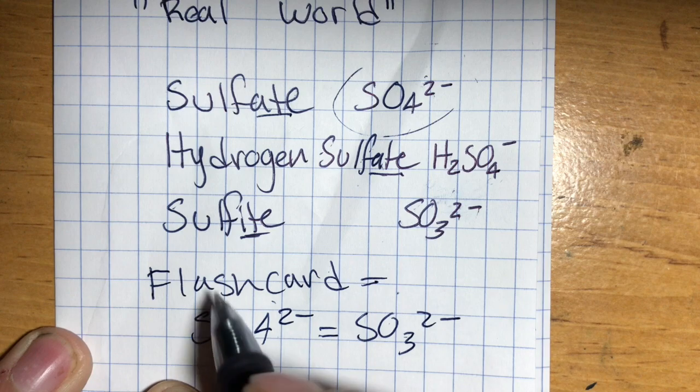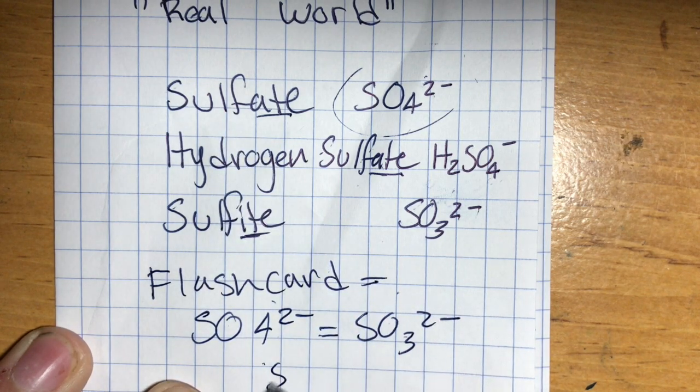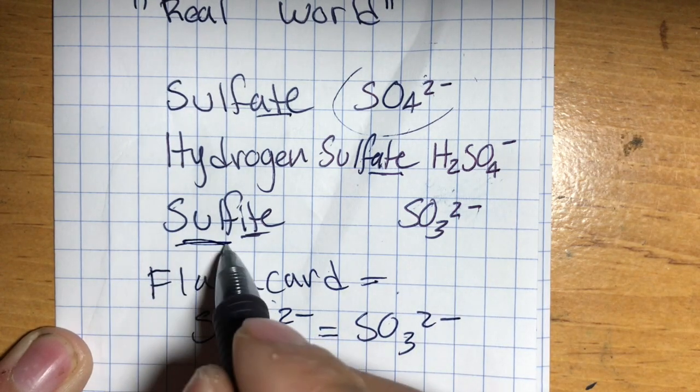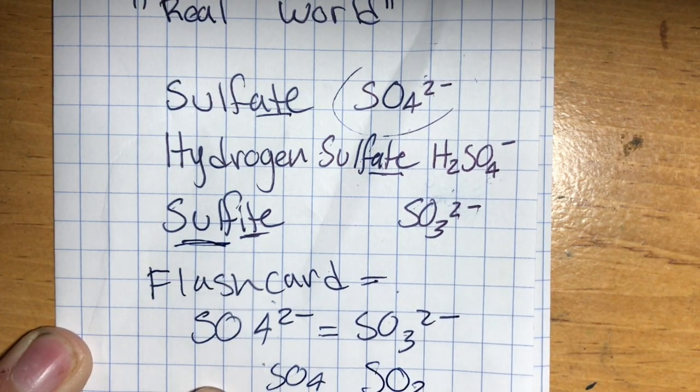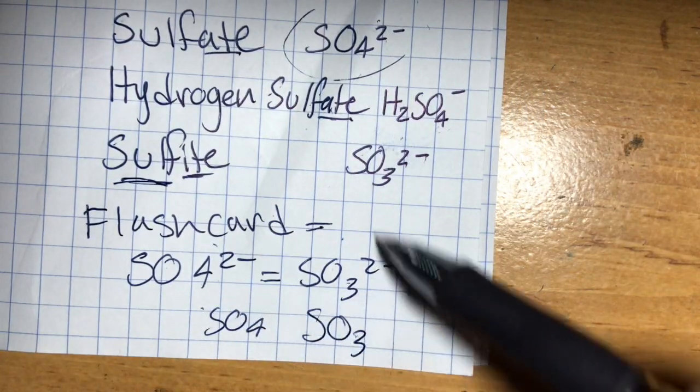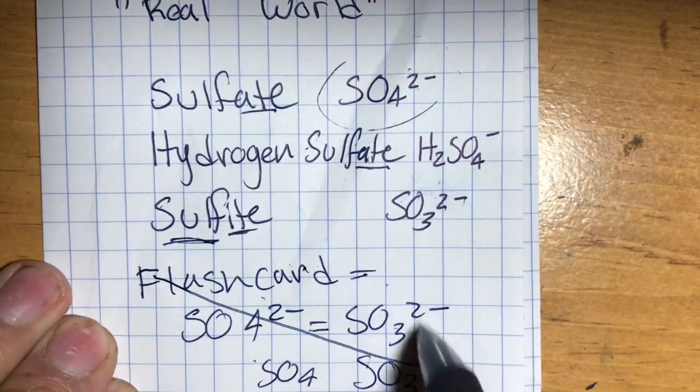You may end up memorizing sulfate as SO4 instead of sulfite, which is very similar to SO3, and I would not recommend flashcards.